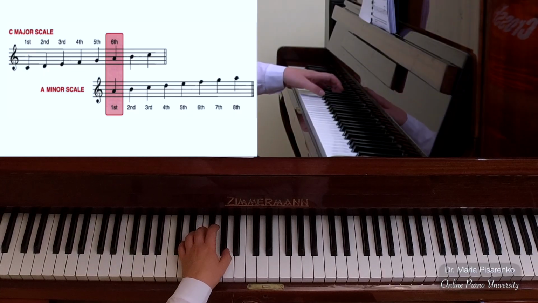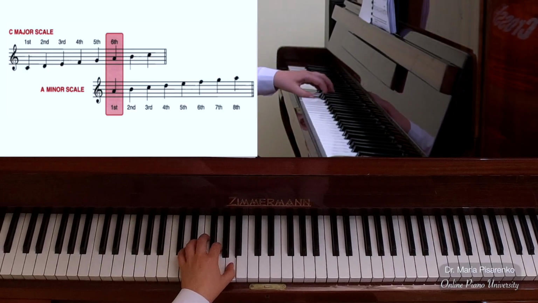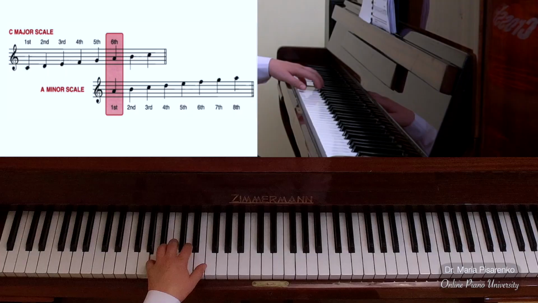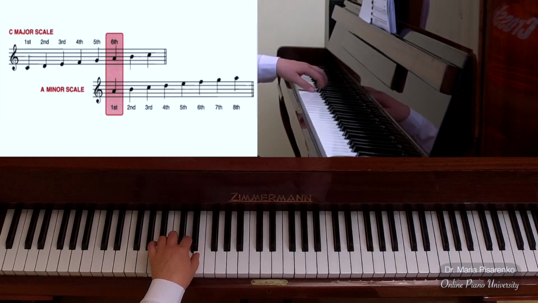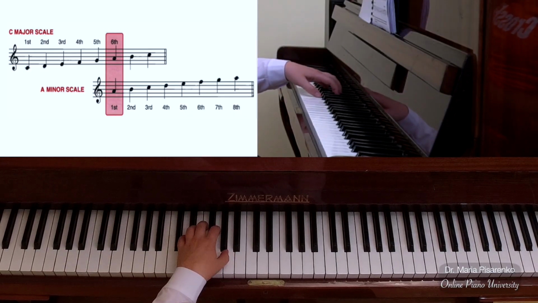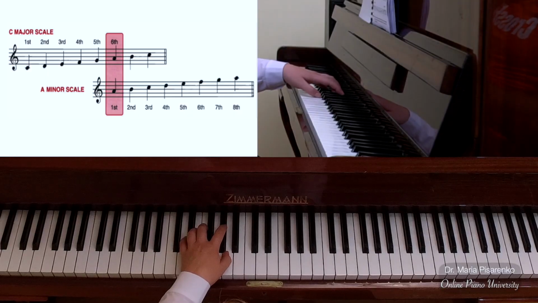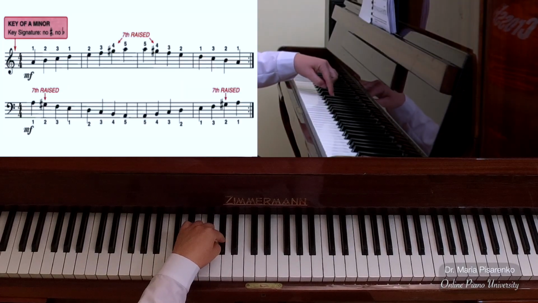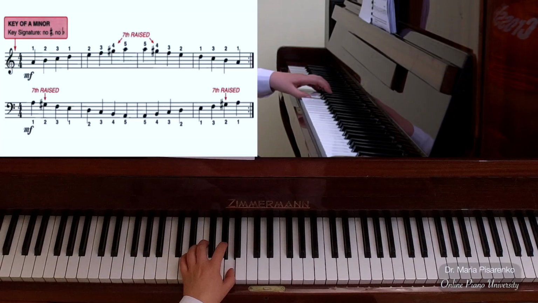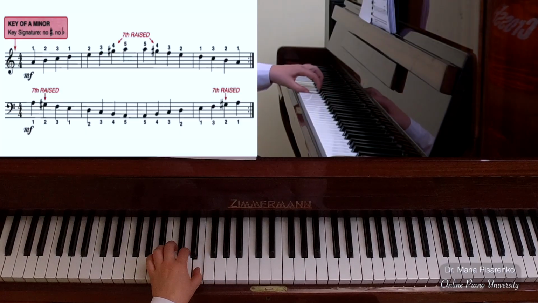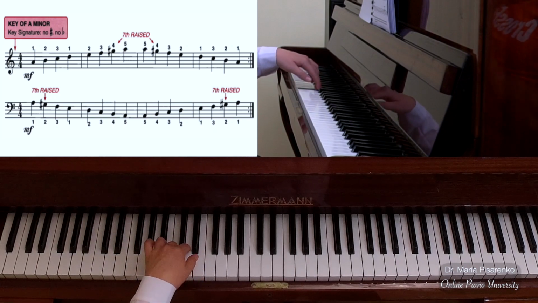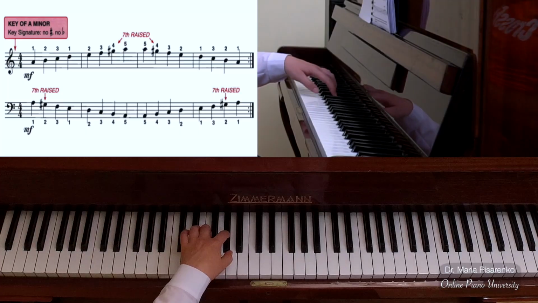So I will play natural and then harmonic. A, G, F, E, D, C, B, A, B, C, D, E, F, G, A. This was a natural A minor. Now let's make it harmonic. We will raise G 1/2 step up, and you will play A, G sharp, F, E, D, C, B, A, B, C, D, E, F, G sharp, A.